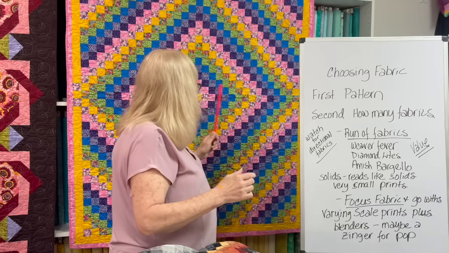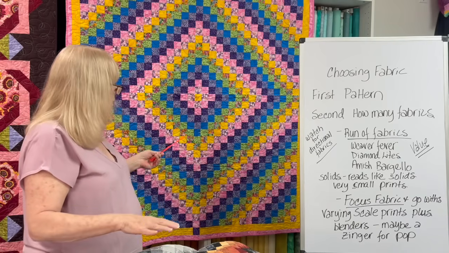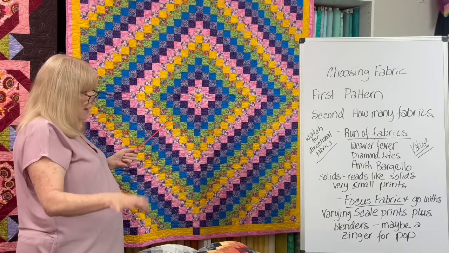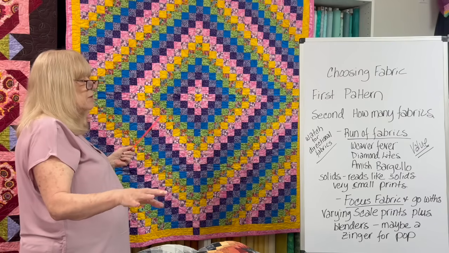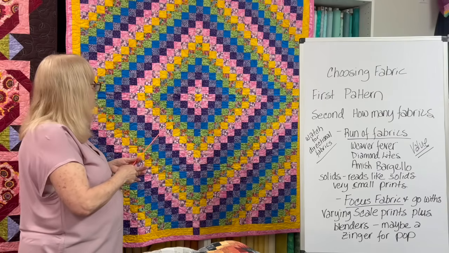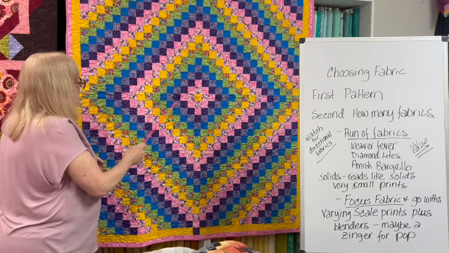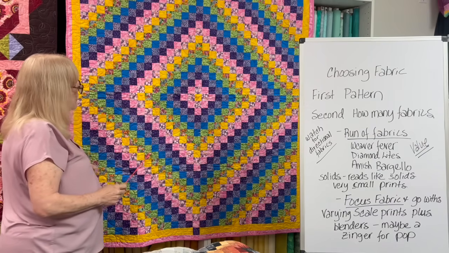An example is this one that's a run of fabrics, and this has a lot of prints in it as opposed to the Diamond Lights and the Weaver Fever. You can see the prints in here, but they're small scale prints.